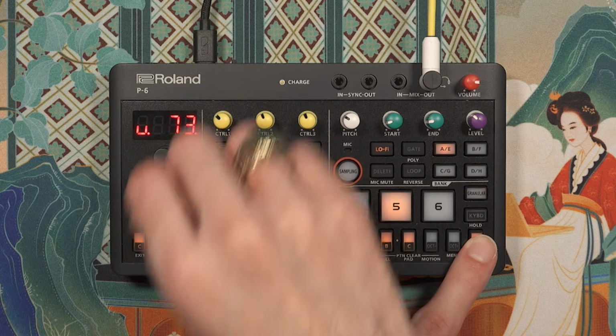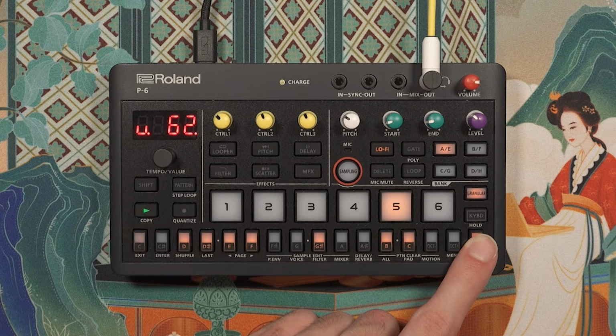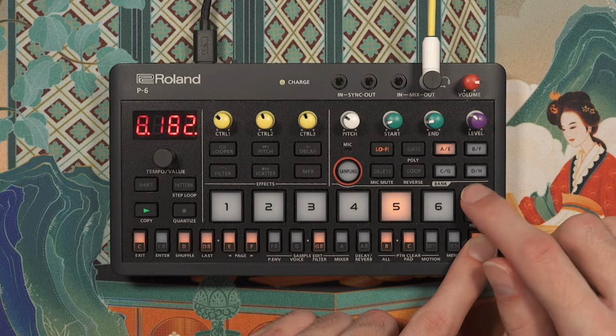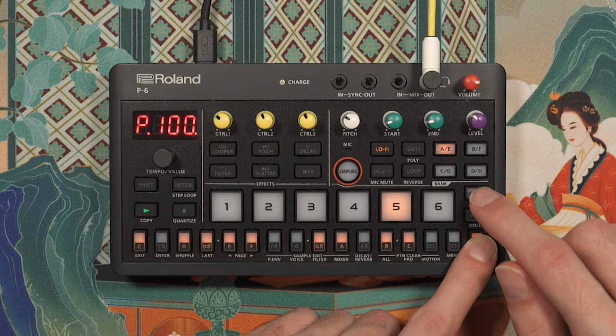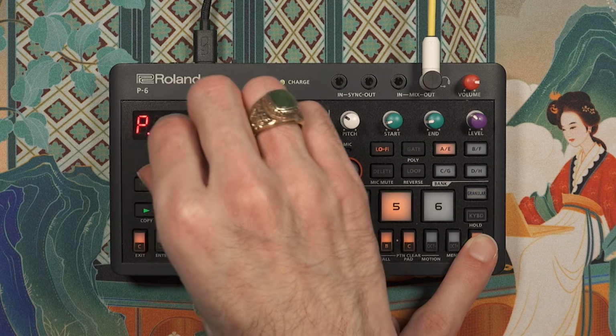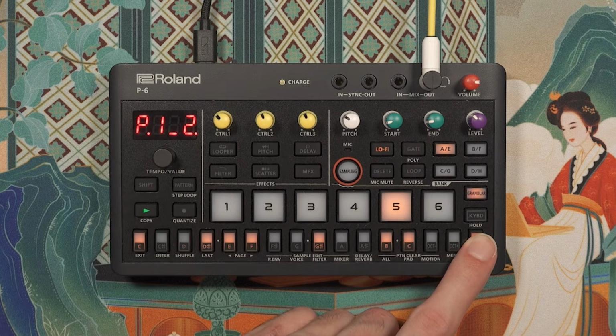The probability parameter is also an interesting tool. You can use it to create these conditional triggers where the note will only play on certain times when the pattern loops. So 1 of 2 means it'll play on the first time, but not the second time.